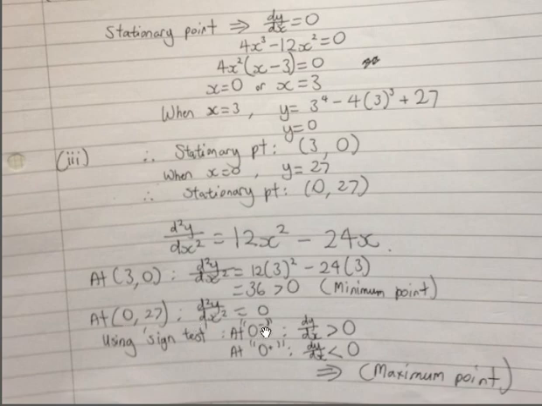If it tends to negative, dy/dx is bigger than 0. However, when it tends to positive, dy/dx is less than 0. And from these two pieces of evidence, we find that it is actually a maximum point, because it goes up to a maximum point and comes back down again. So at (0, 27), it is a maximum point.